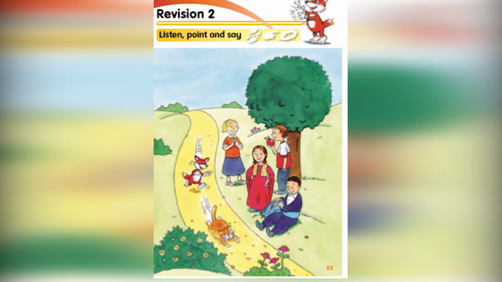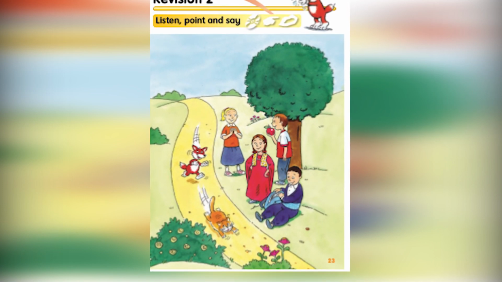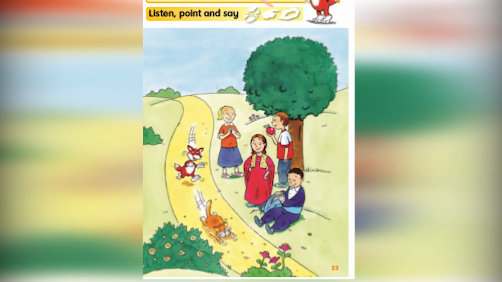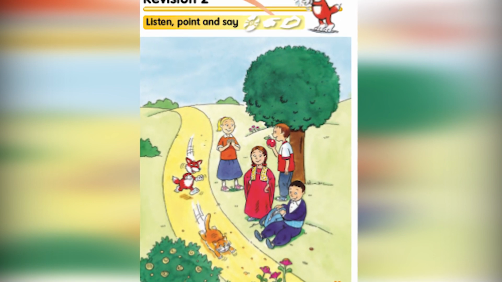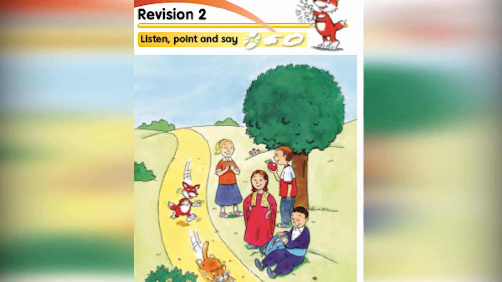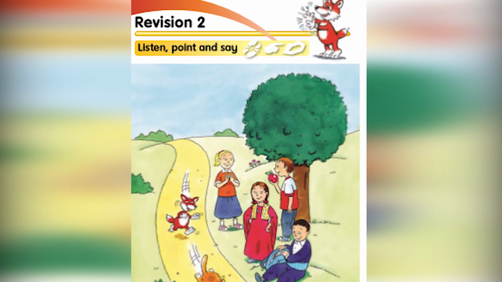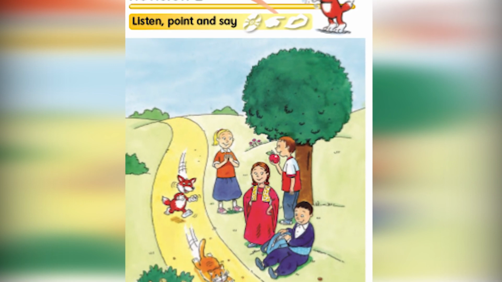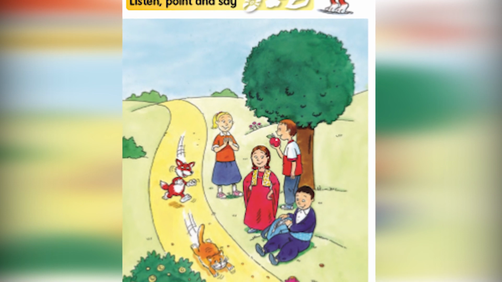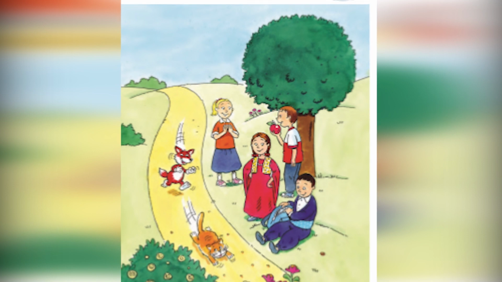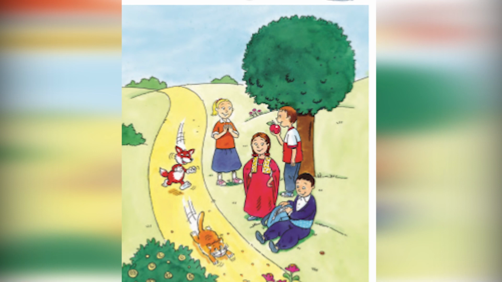Student's Book, Revision 2. Listen, point, and say. Look. Rose, Azad, Naza. Look. An apple. A bag. Look. A cat. Hello, cat. Foxy. Bag. Azad. Cat. Max. Apple. Naza. Apple. Rose. Bag.